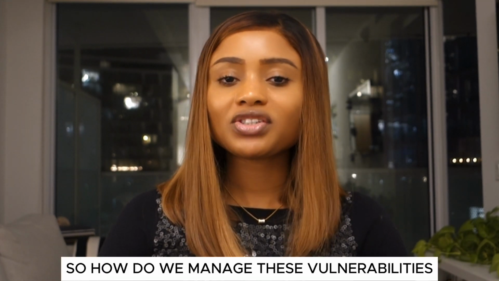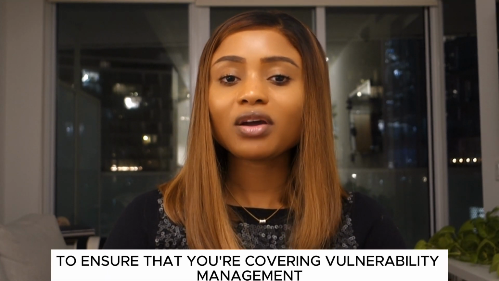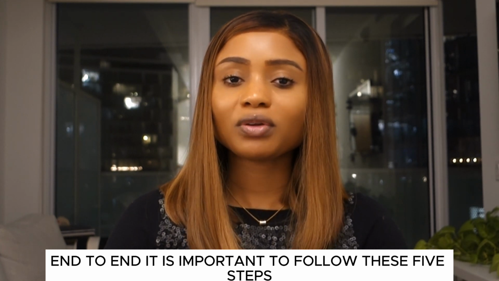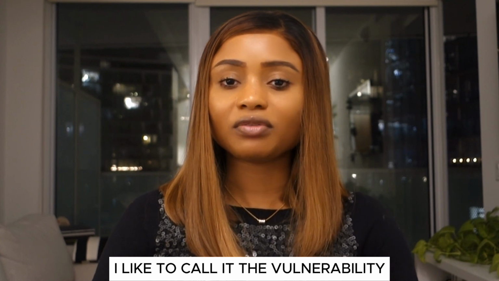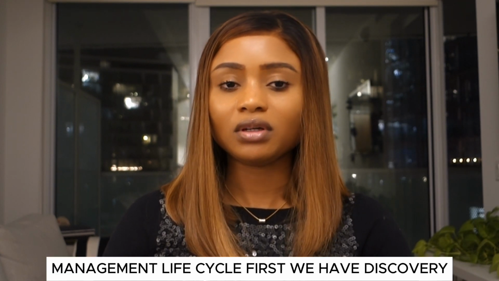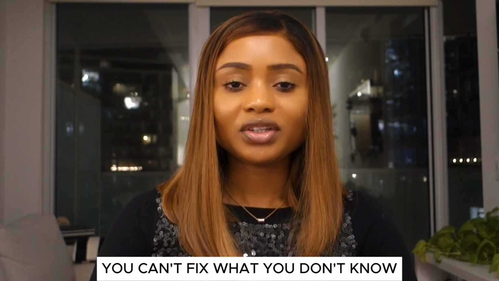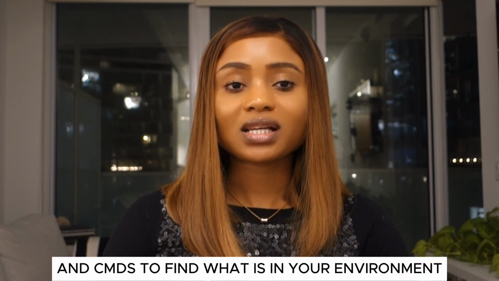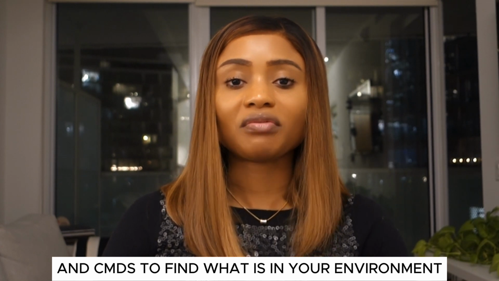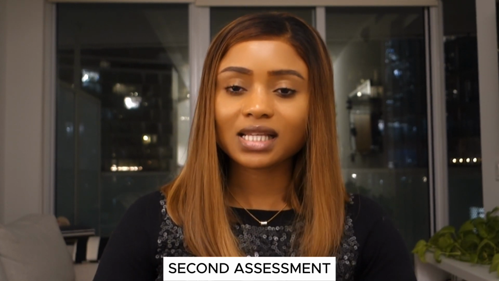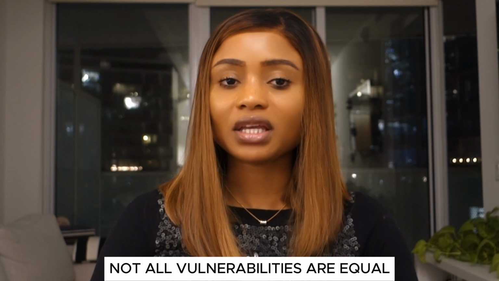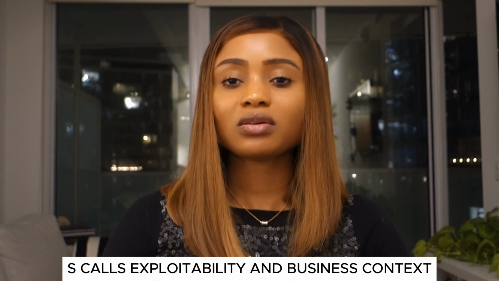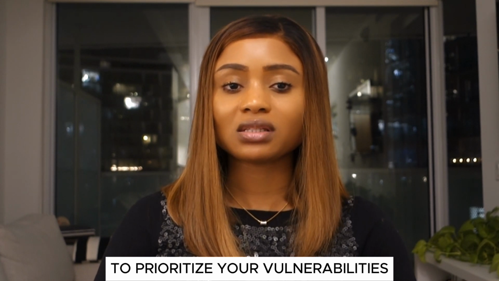So, how do we manage these vulnerabilities? To ensure that you're covering vulnerability management end to end, it is important to follow these 5 steps. I like to call it the vulnerability management life cycle. First, we have discovery. You can't fix what you don't know. Use scanners, asset inventories, and CMDBs to find what is in your environment. Second, assessment. Not all vulnerabilities are equal. Use CVSS scores, exploitability, and business context to prioritize your vulnerabilities.